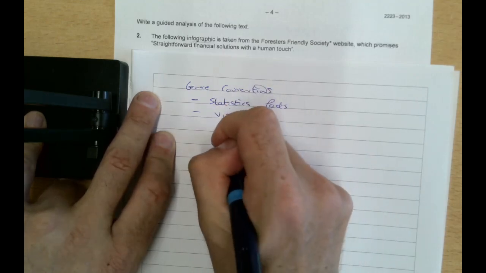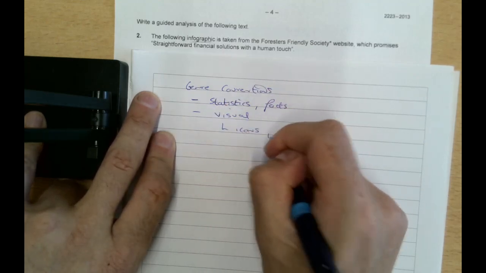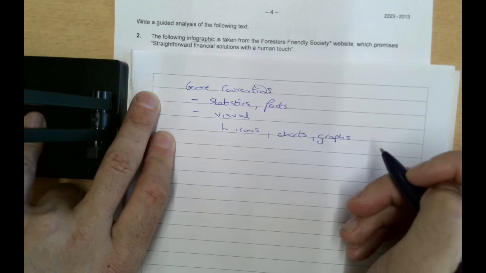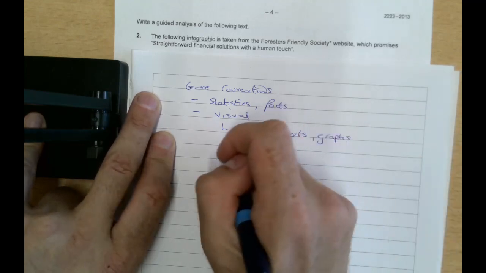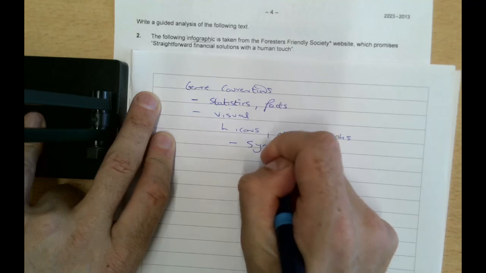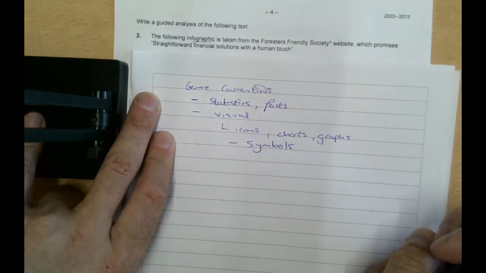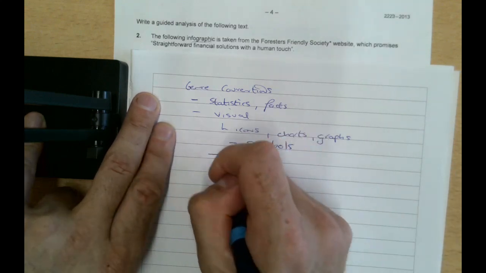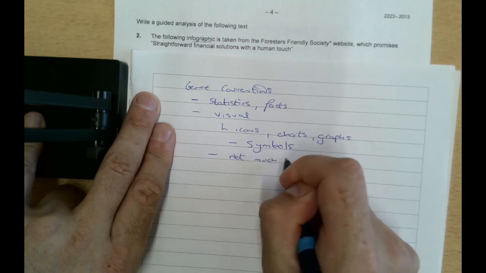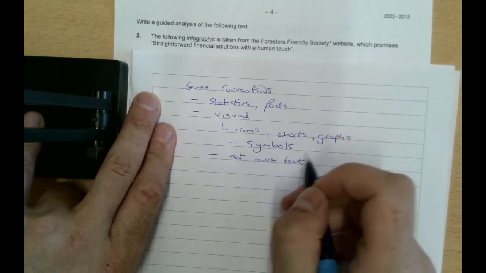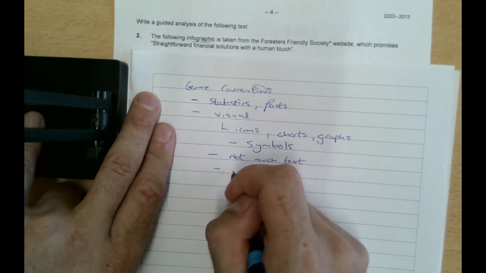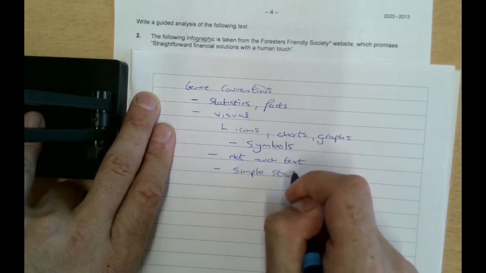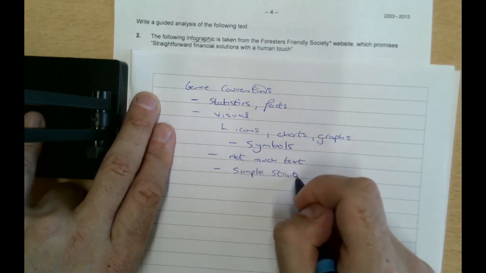Okay, a lot of icons, there might be charts, there might be graphs, okay, there might be symbols. Infographics are very visual, not much text. Basically very simple language, straightforward language, right?